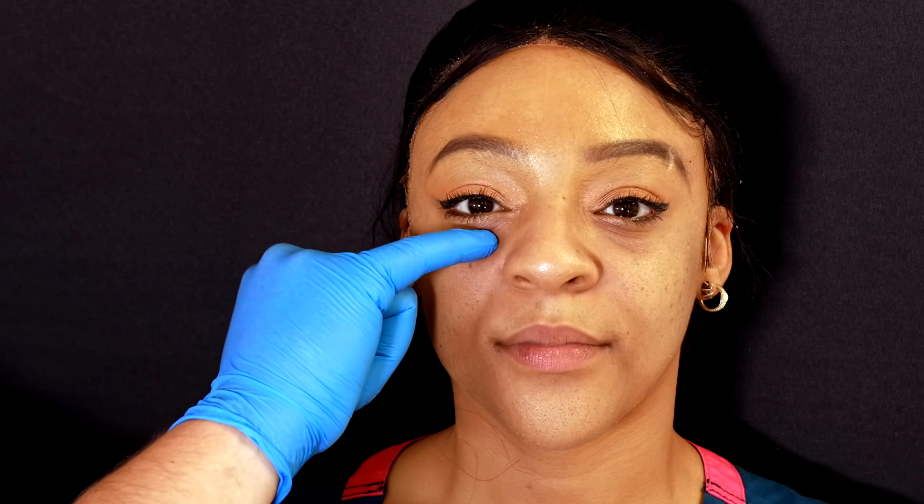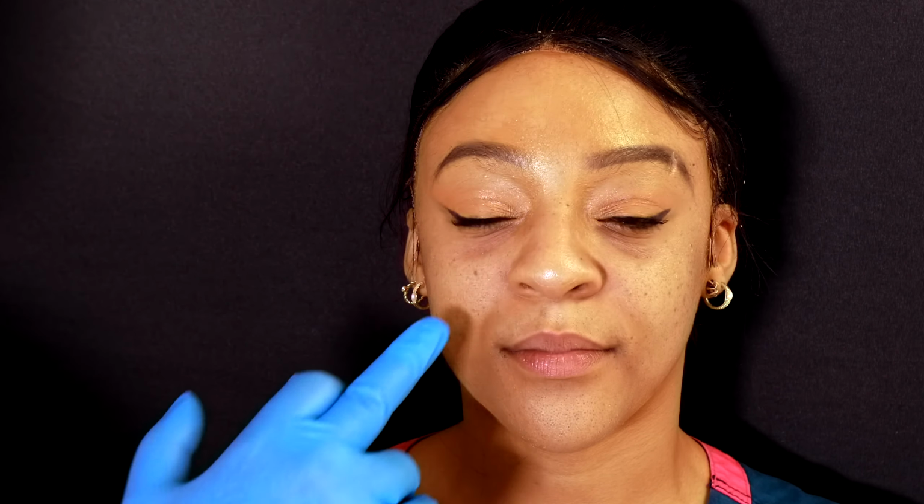So today we are going to build the Soof area, and she's ideal for that because the orbital rim is quite high in her case. So it's a true Soof deficiency that is contributing to this flat look of the middle face. And then we will support the paranasal area, support the lateral malar area, and then augment the chin for her.